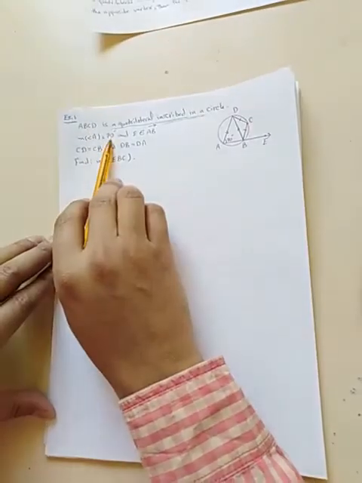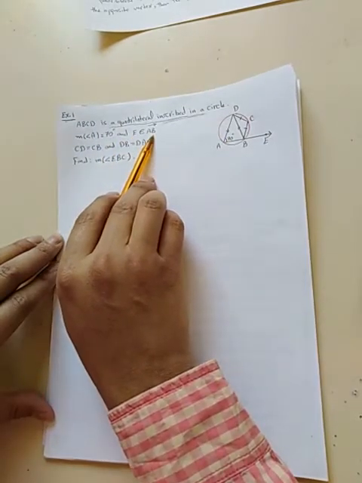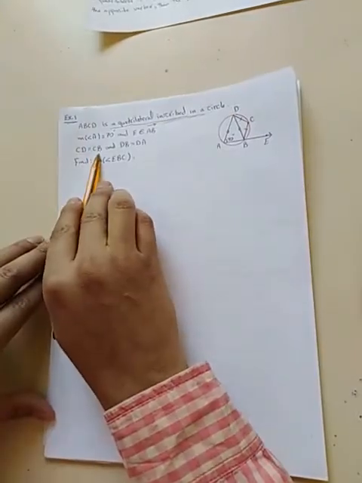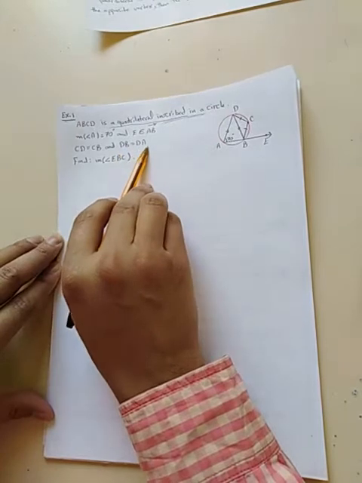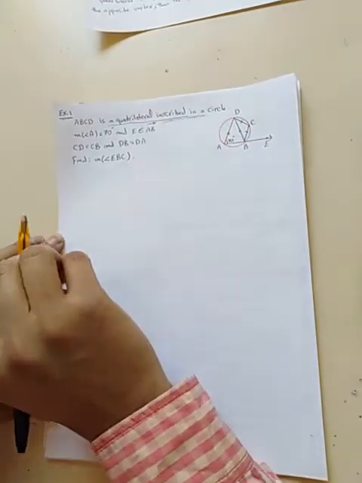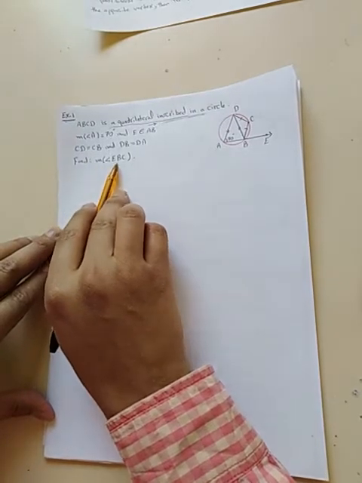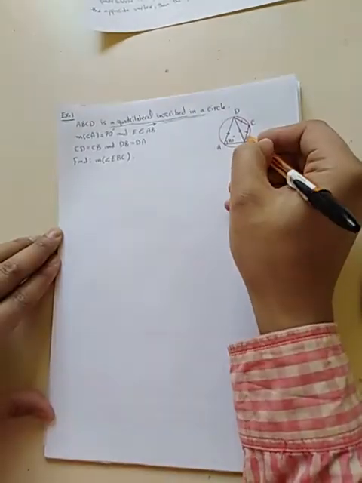Measure A equals 70 and E belongs to the ray AB. CD equals CB, two equal chords. DB equals DA, two chords also equal. We want to find measure angle EBC.